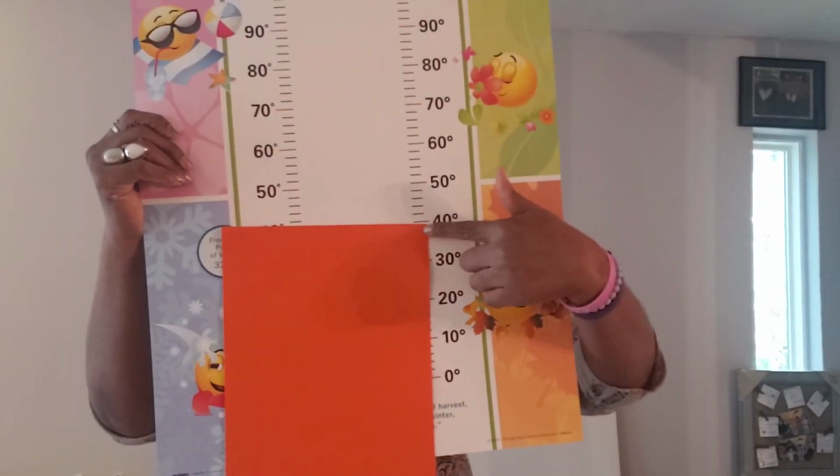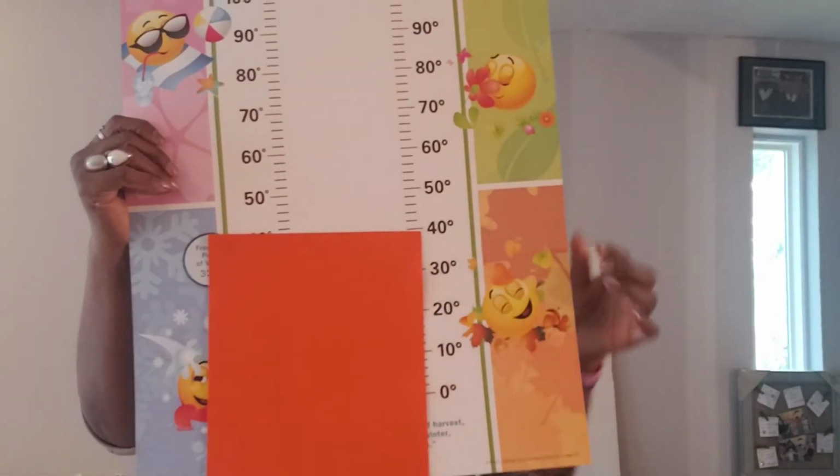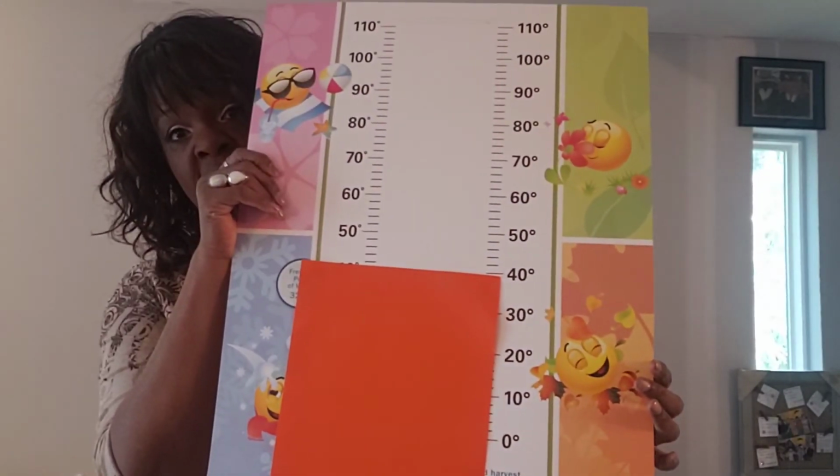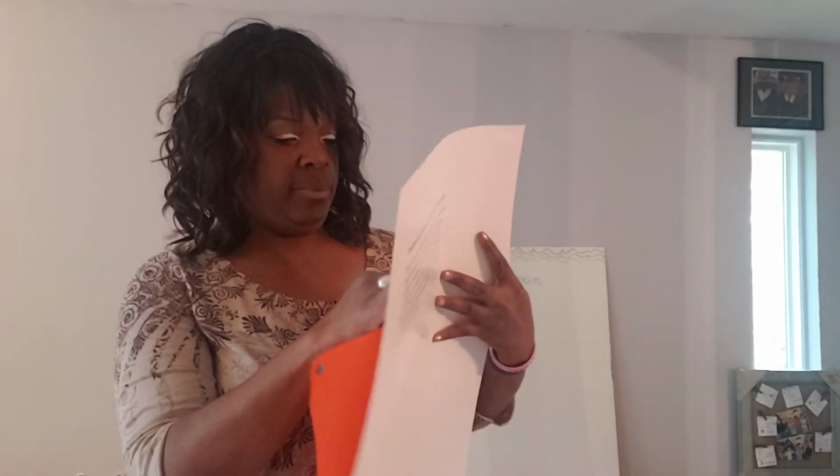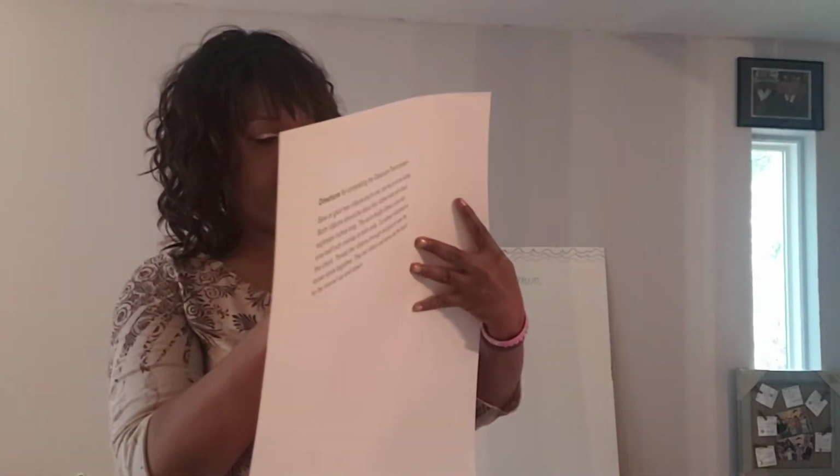Right, it's right on the 40, so it would be 40 degrees Fahrenheit, okay? What if I move it? Oh my goodness, sorry. I probably should lay it down before I try to do it, but nobody has time for that. So, all right.